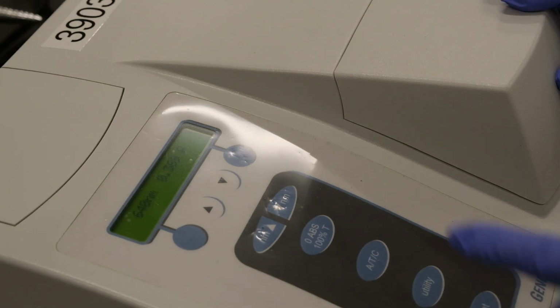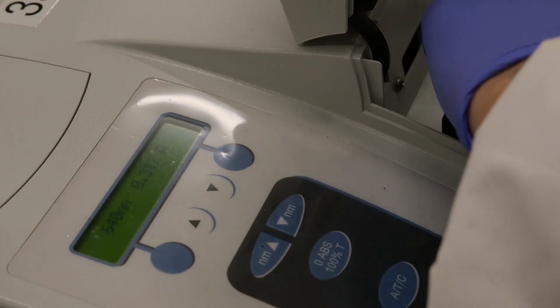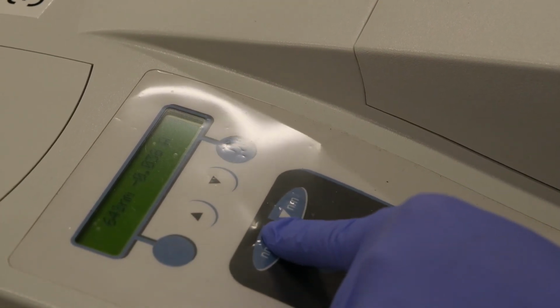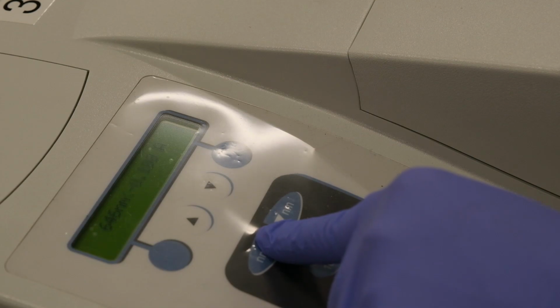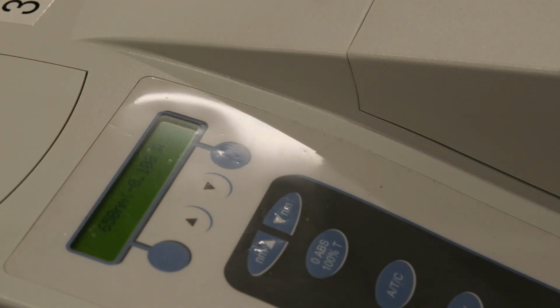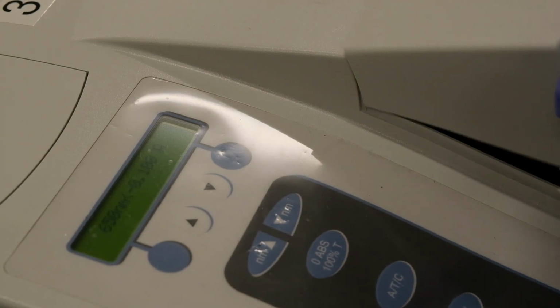Notice that now the absorbance is starting to decrease. So we increase 10 more nanometers. So we're already past our maximum.